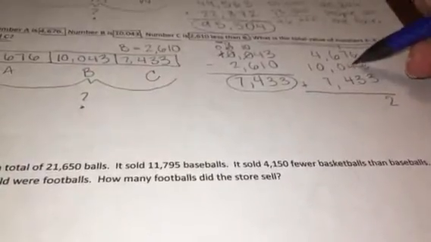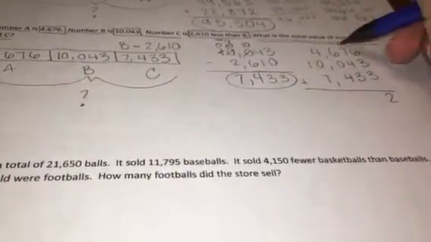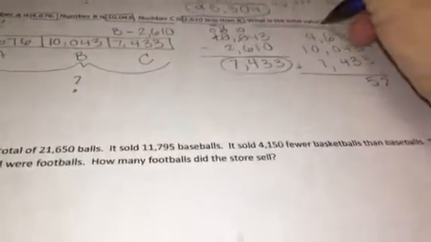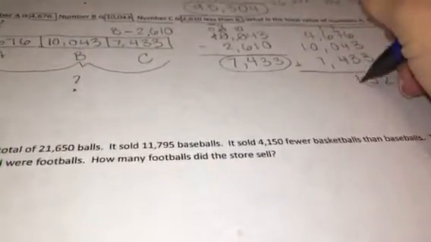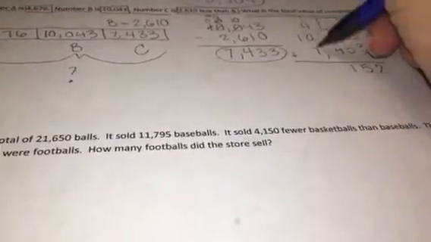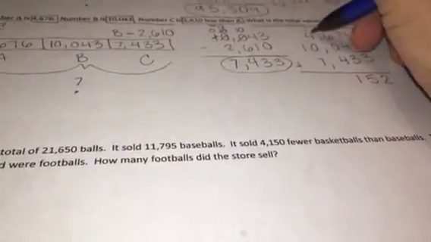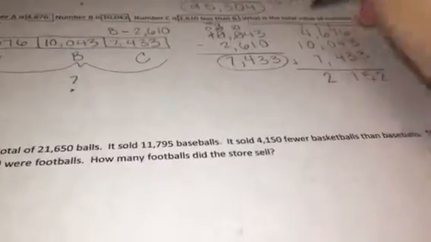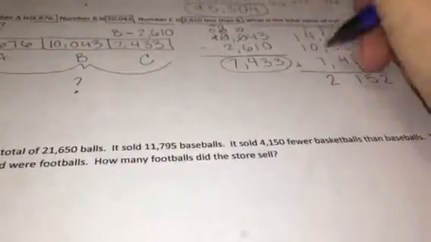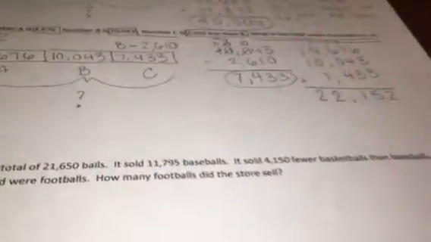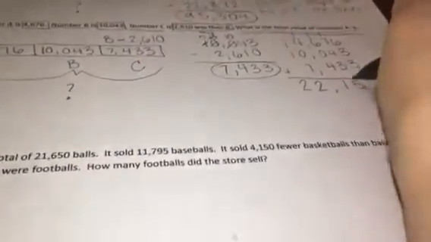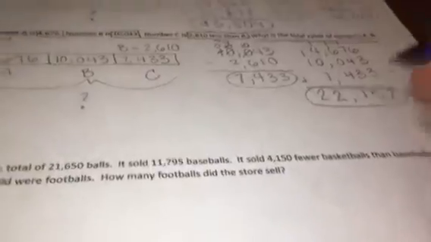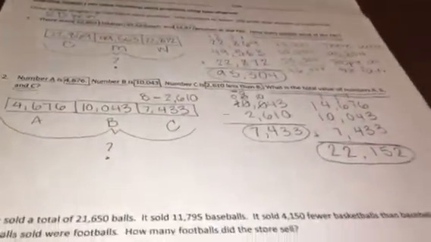Alright, so 6, 7, 8, 9, 10, 11, 12. 7, 8, 9, 10, 11, 12, 13, 14, 15. 6, 7, 8, 9, 10, 11. 7, 8, 9, 10, 11, 12. And then 1 plus 1 is 2. So our final answer is 22,152. So remember, we're still trying to do RDWW.